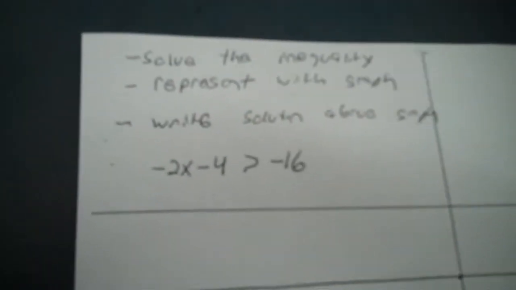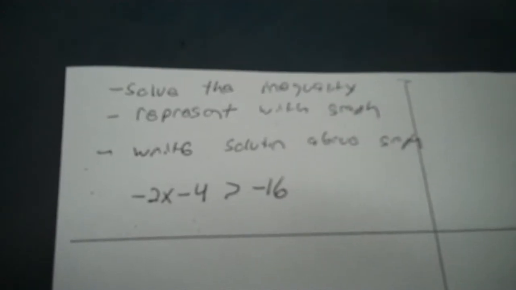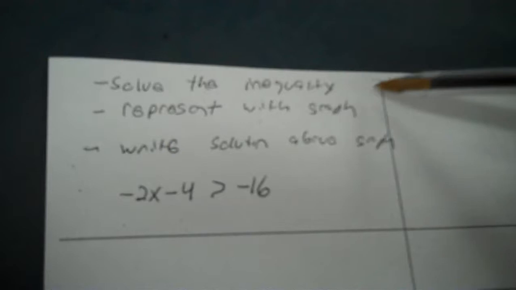Okay, before we get into the packet, I want to briefly go over what we need to know about greater than, less than inequalities at this point. Solve the inequality, represent with a graph, write the solution above the graph. So first off, make your number line right there, 0.